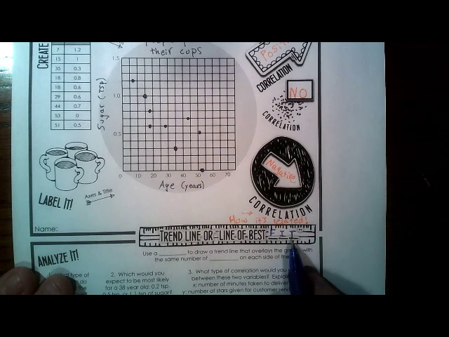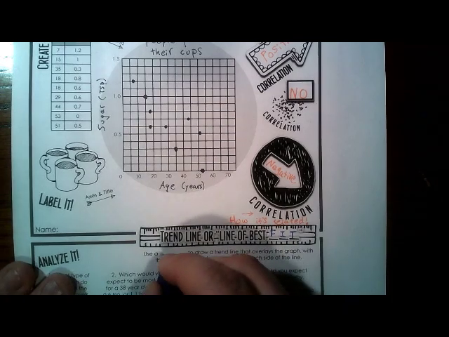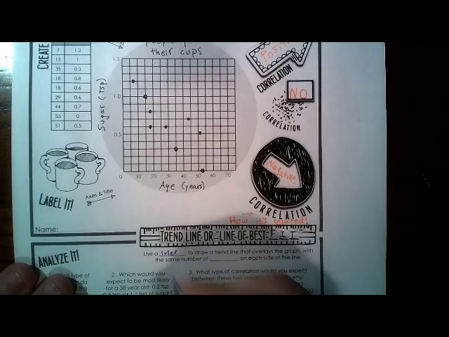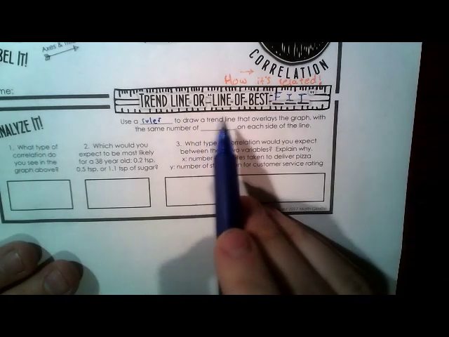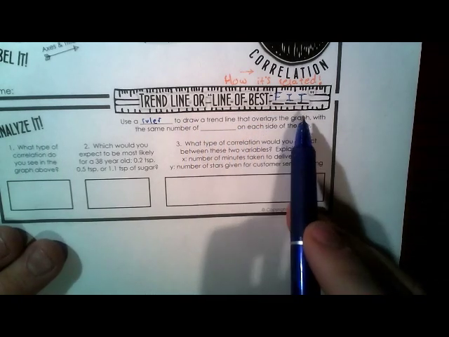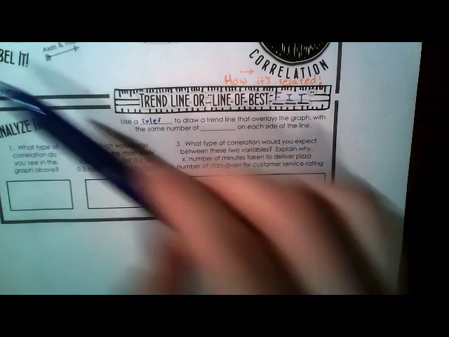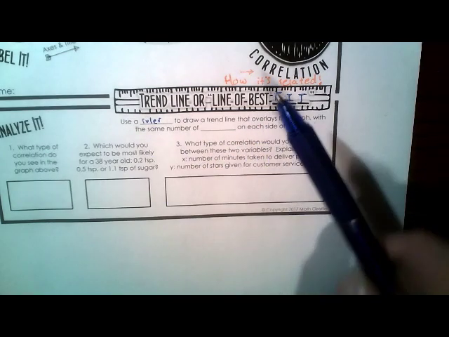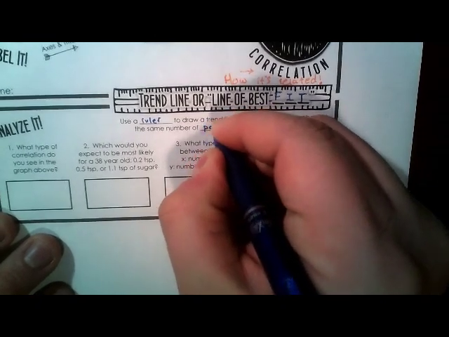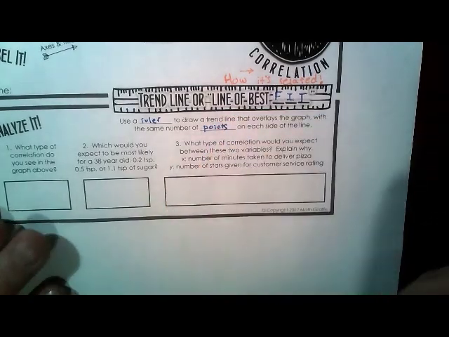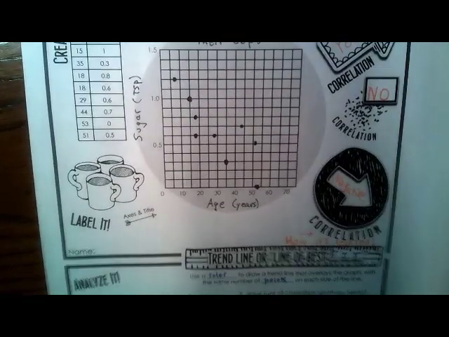And how you make a line of best fit is you use a ruler. Let me zoom in on this one. Use a ruler to draw a trend line that overlays the graph. So we're going to be drawing a line over the top of the graph, okay? And we want the same number of points on each side of the line. And that's just a good rule of thumb when you're making these trend lines.